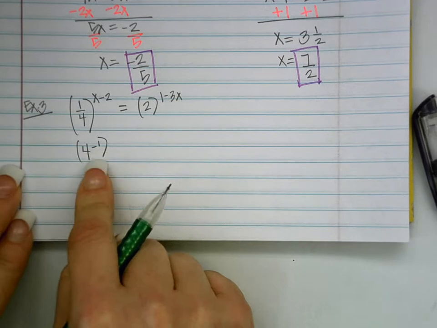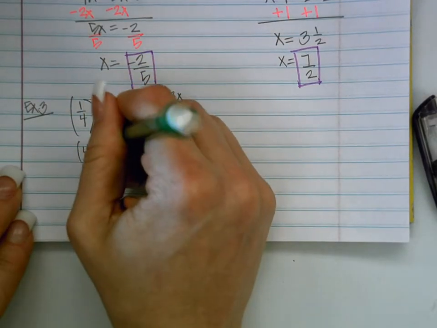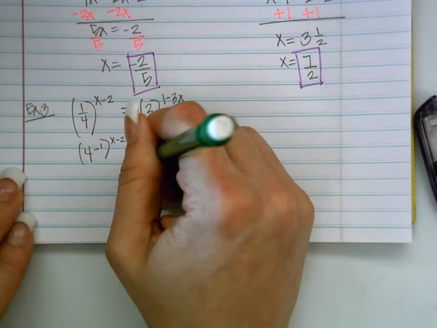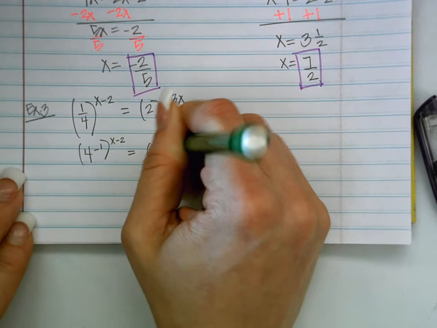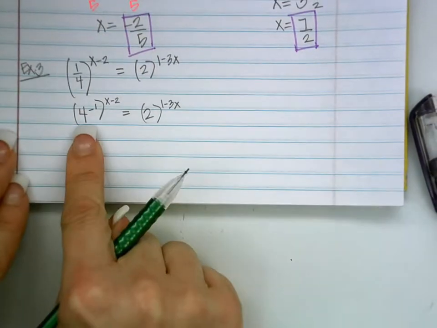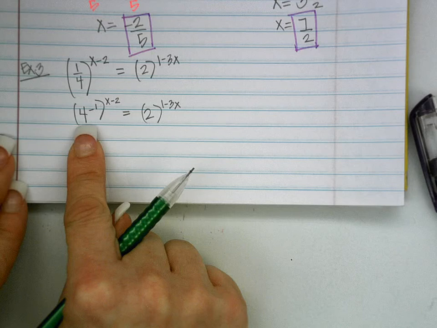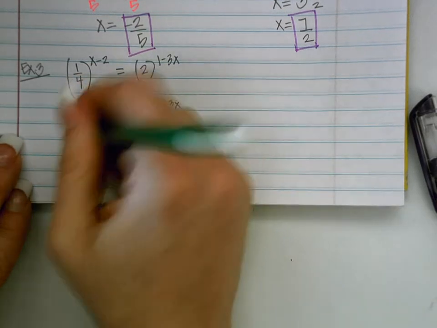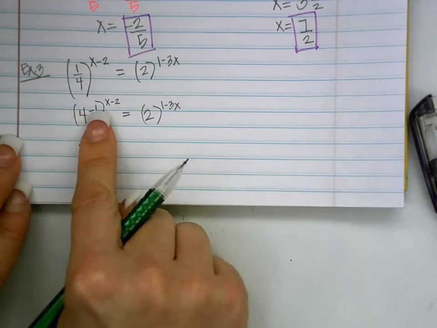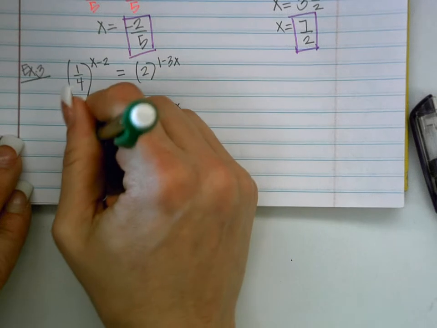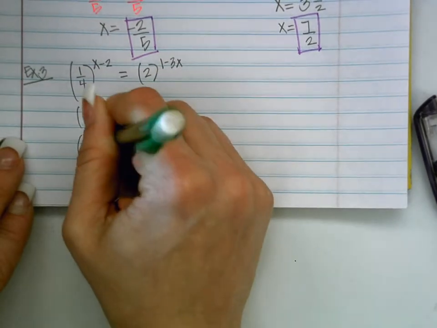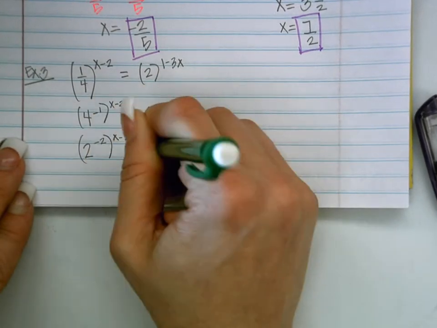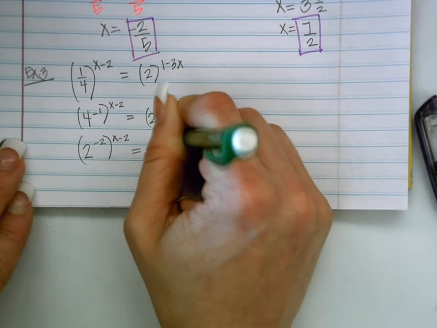Is 1/4 the same thing as 4 to the negative 1? Yes. So 4 to the negative 1 raised to the x minus 2 equals, we still have 2 to the 1 minus 3x. Then, how can I write 4 as a base of 2? 2 to what power equals 4? 2 squared. So 2 to the 2 times negative 1, which is negative 2, still raised to the x minus 2, equals 2 to the 1 minus 3x.